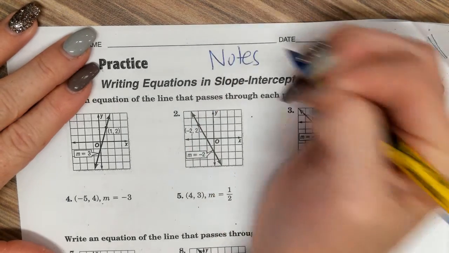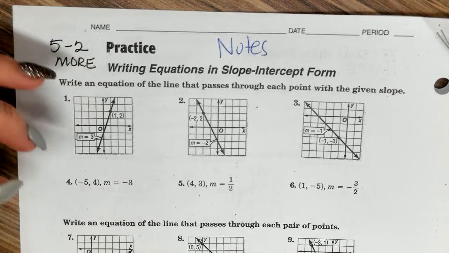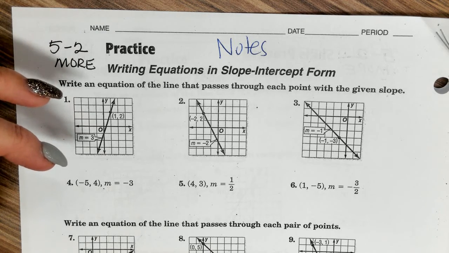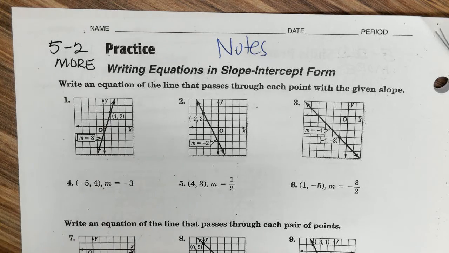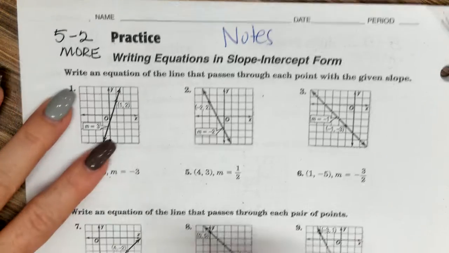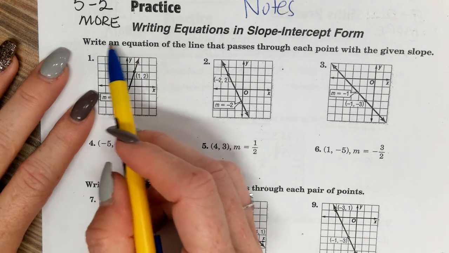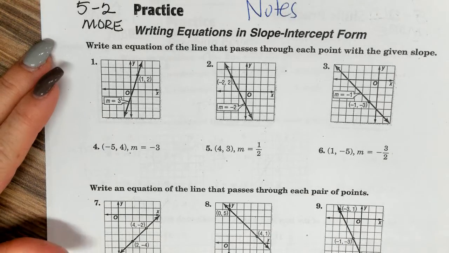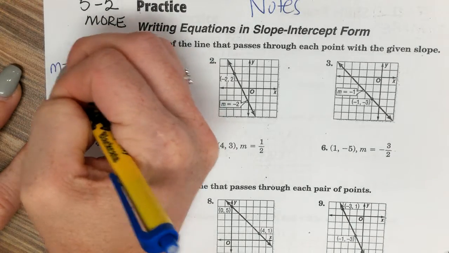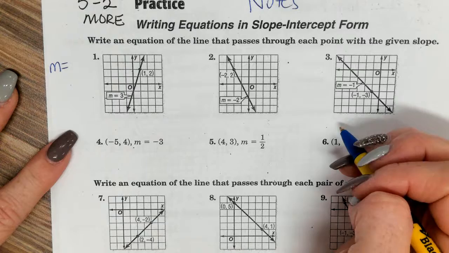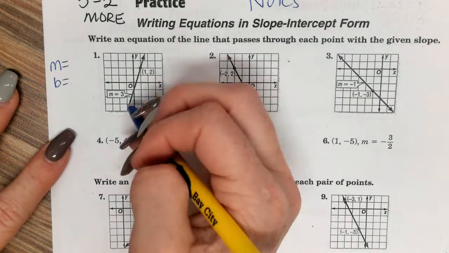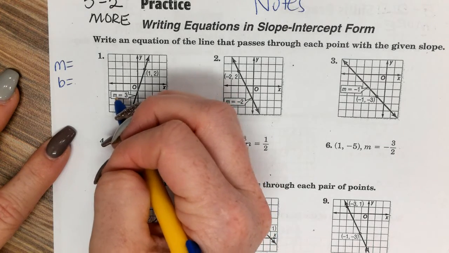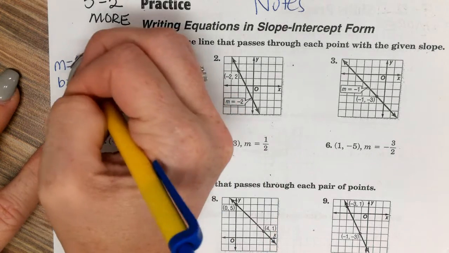Now this one, the calculator will not do everything because you have to solve for the y-intercept. Yes? So everybody look at 1, 2, and 3. It says, write an equation. Well, what 2 pieces of information do you need to write an equation? An m and a b. Did they give you either of those? They gave me the m, yes? What is the slope?